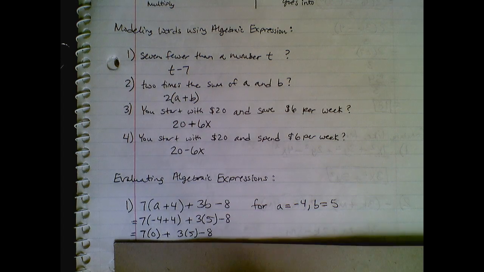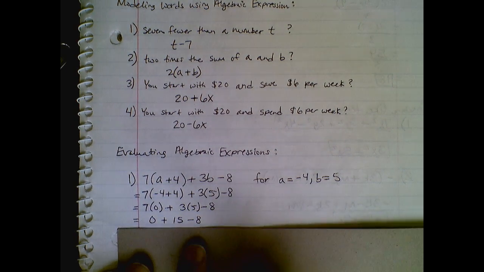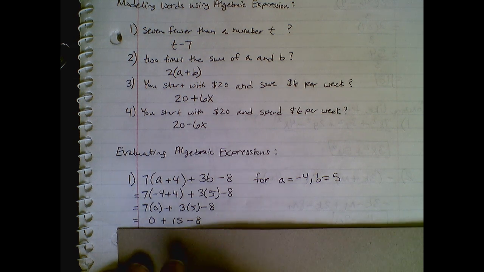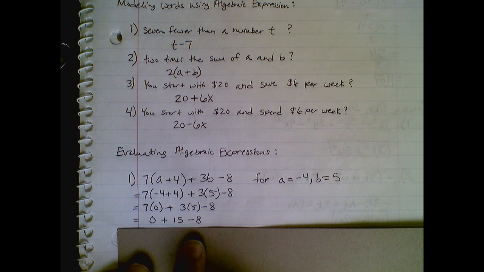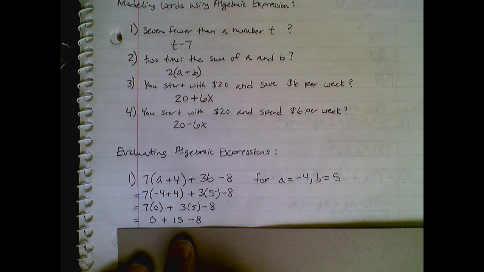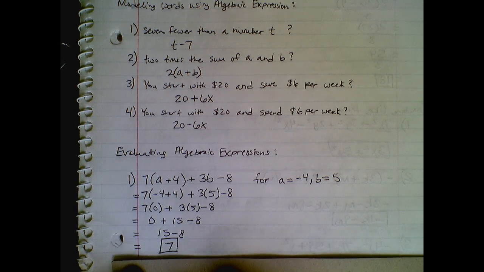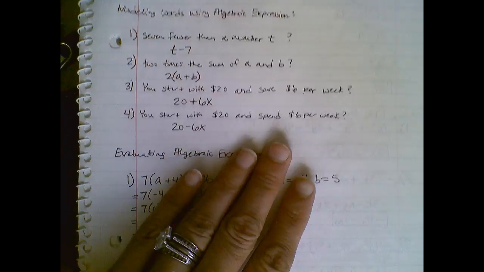And then from here, we're going to go through and do multiplication. So 7 times 0 is 0. 3 times 5 is 15. And then we bring everything else down. Now, addition and subtraction are on the same level, so we just go left to right. So 0 plus 15 is 15 minus the 8, then we get 7. So 7 would be the correct answer. Alrighty, one for you to try now.